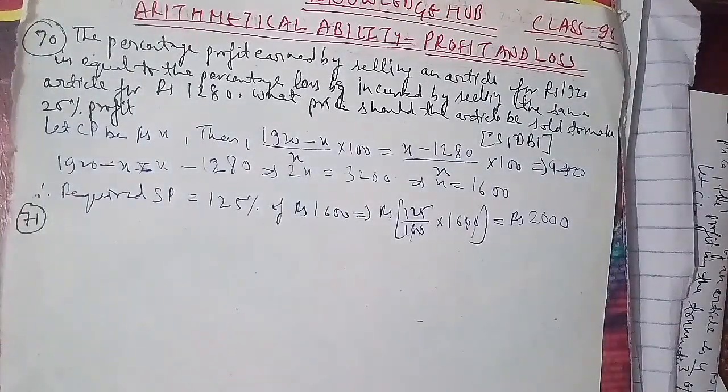The profit earned by selling an article for rupees 1060 is 20% more than the loss incurred by selling the article for rupees 950. At what price should the article be sold to earn 20% profit? The options we have: rupees 980, rupees 1080, rupees 1800, and none of these. So we go ahead for the same.